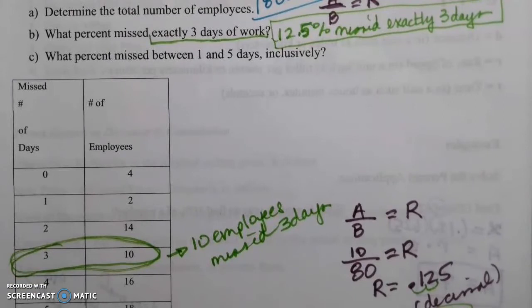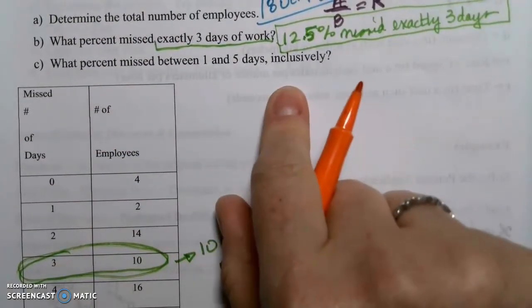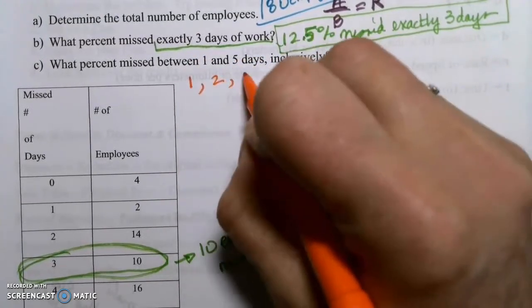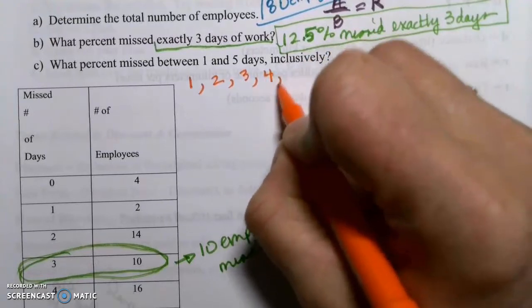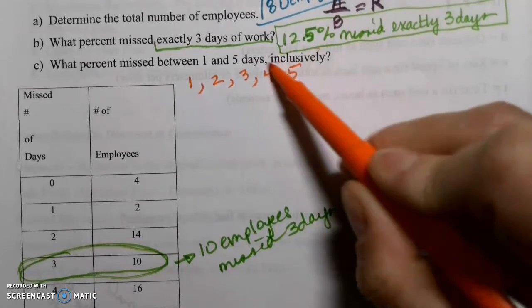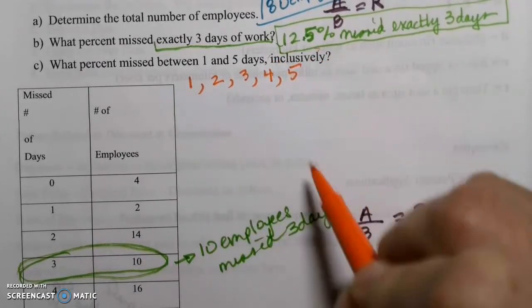Now, part C, we've got to do a little bit more reading between the lines there. There's some math terminology happening in there. So what percent missed between 1 and 5 days inclusively? If we think about between 1 and 5 days, people could miss 1 day, they could miss 2 days, 3 days, 4 days, they could miss 5 days. And the inclusively says that we include the 1 and the 5.